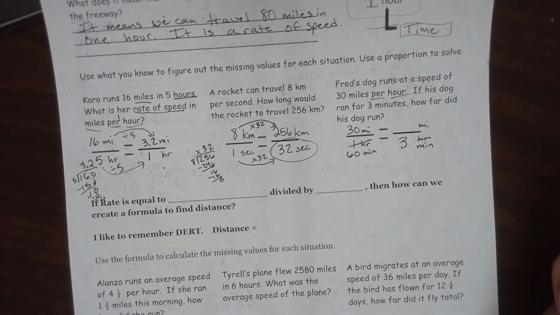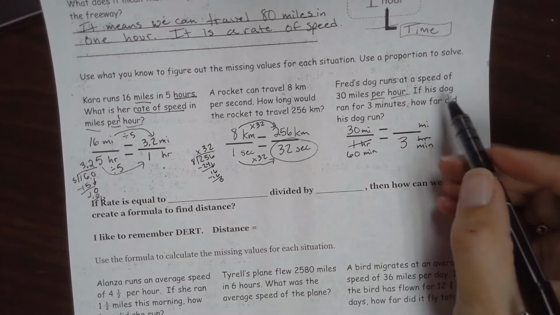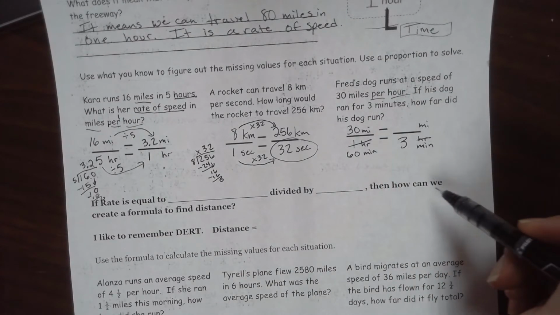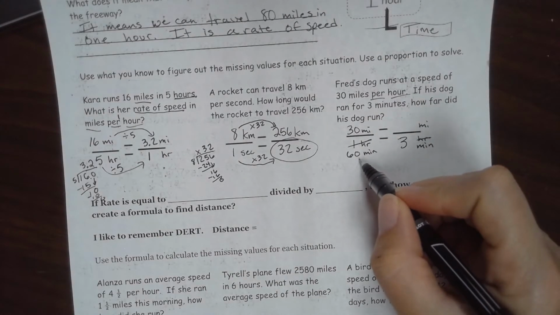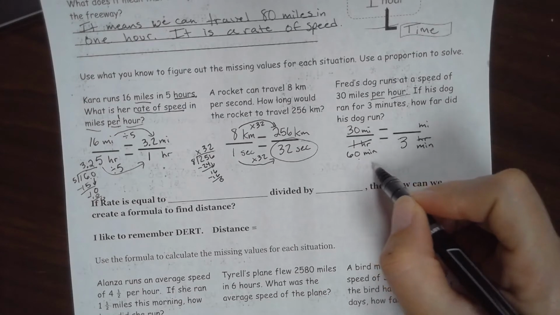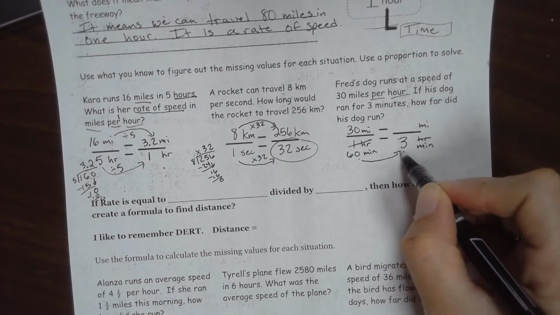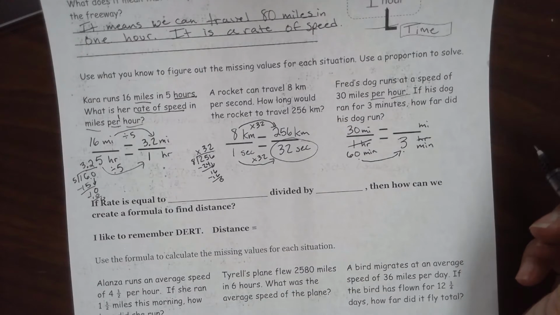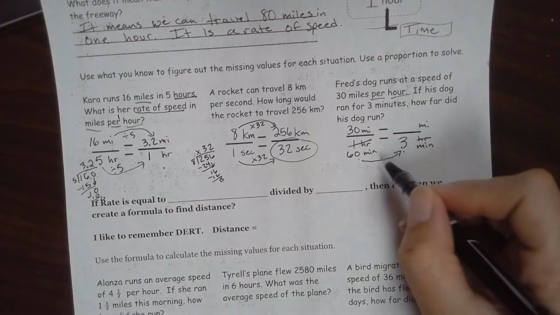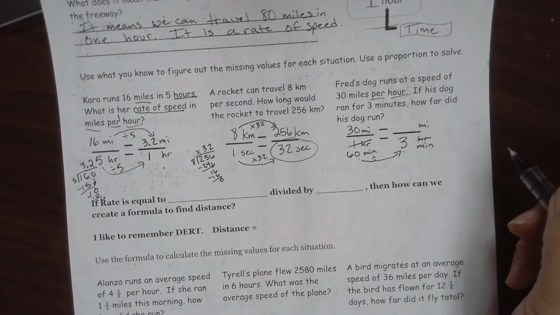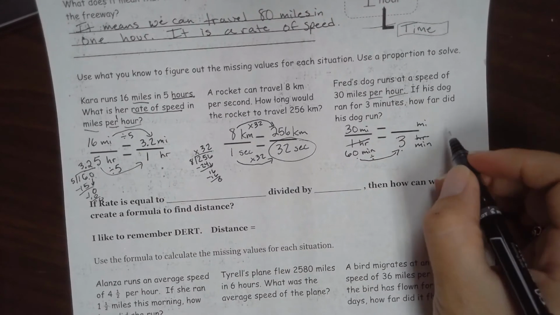Okay, now what I have to do, if his dog ran for 30 minutes, how far did his dog run? I got to figure out what I need to do to 60 to get to 30. So what happened to 60 to get to 30? Well, it was divided because it went smaller, right? But by how much? Some of you can do it in your head. Some of us can't.